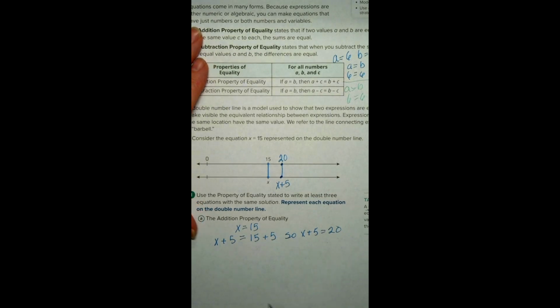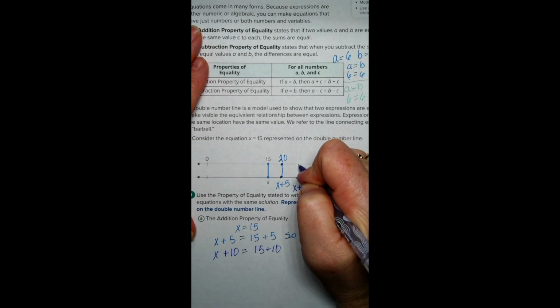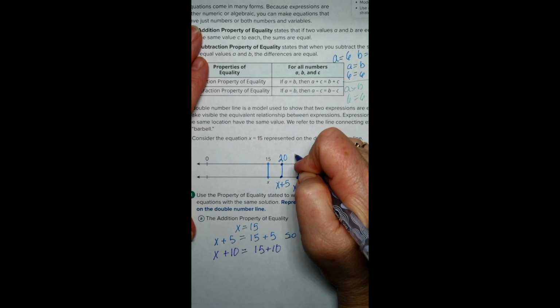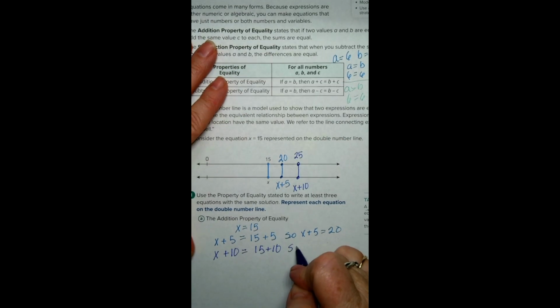Okay, and do another one. Let's say x plus 10 equals 15 plus 10. So that'll be 25. 15 plus 10 is 25. So x plus 10 equals 25.